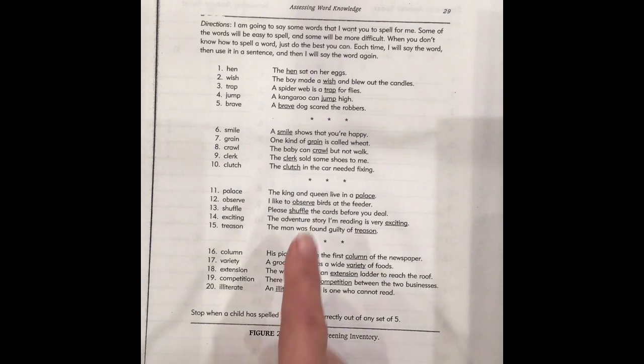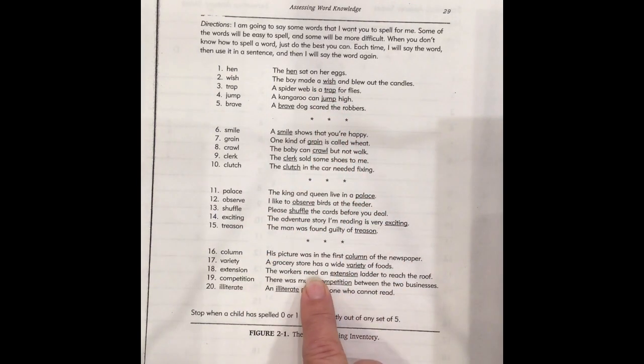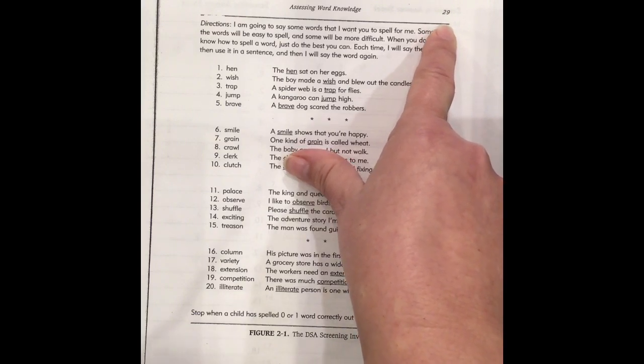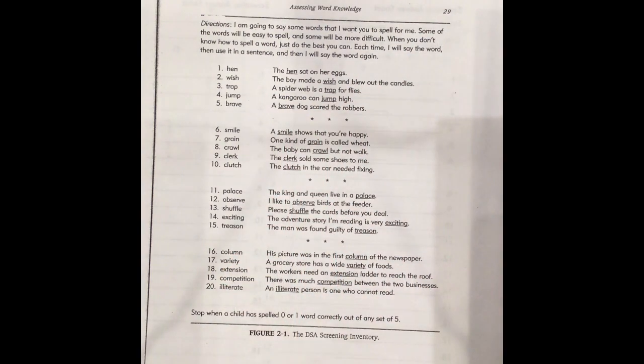Now, you have a copy of this screening inventory protocol. A protocol just means a set of instructions. And if you're looking through your forms, it has a page 29 up here in the corner. You might want to stop the video until you find that material. All right, to administer this screening inventory, you're simply going to explain to kids that you're going to tell them some words. You want them to think about all the sounds in the words. It's often helpful for them to say that word out loud slowly to think about those sounds, and then write any of the sounds that they hear.